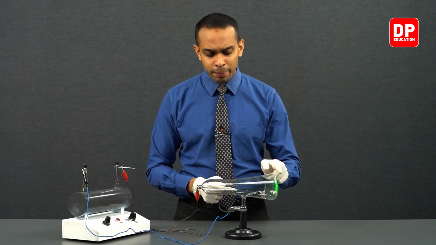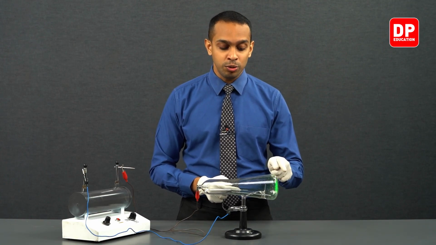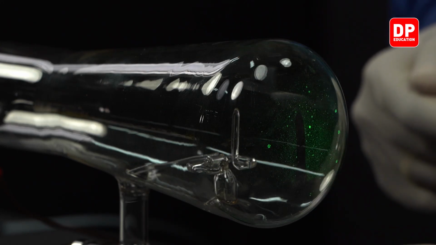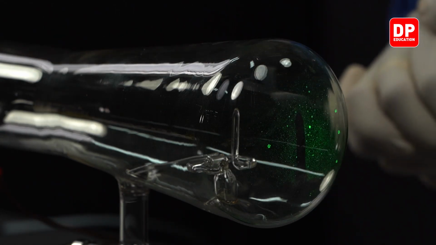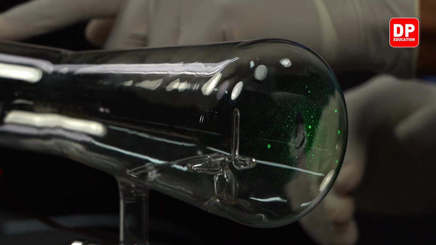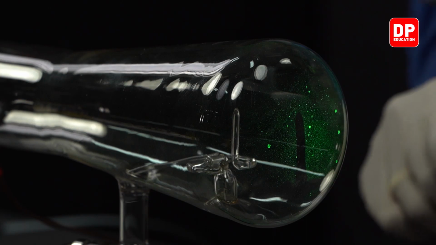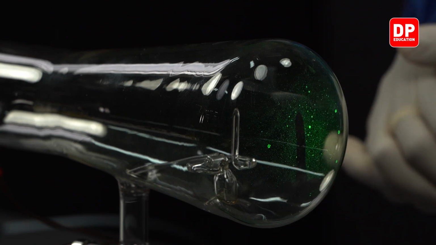Over here at the back end of this cathode ray tube, you can see it is starting to glow. This is because cathode rays have been produced, and since they have traveled in a straight line, you can see the back end of this cathode ray tube is glowing.